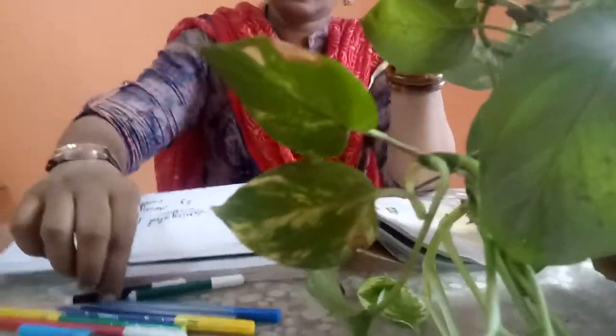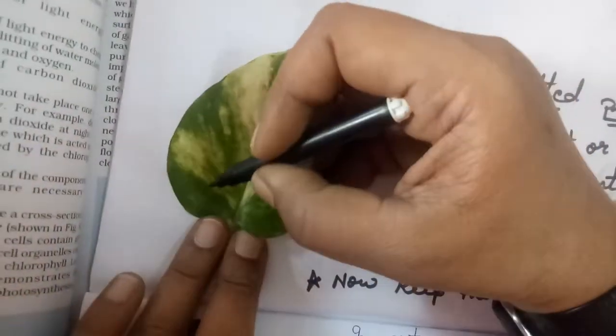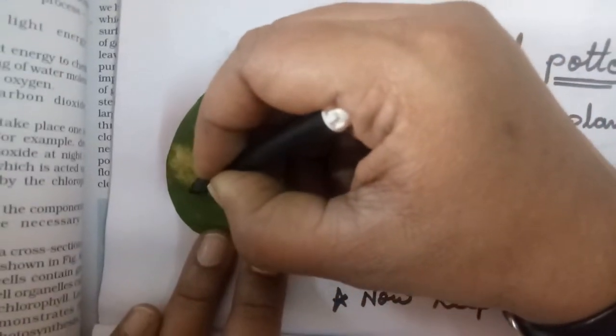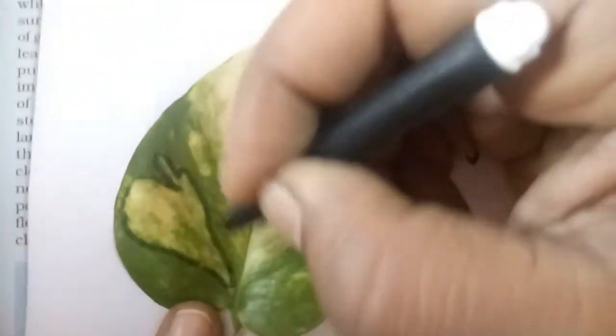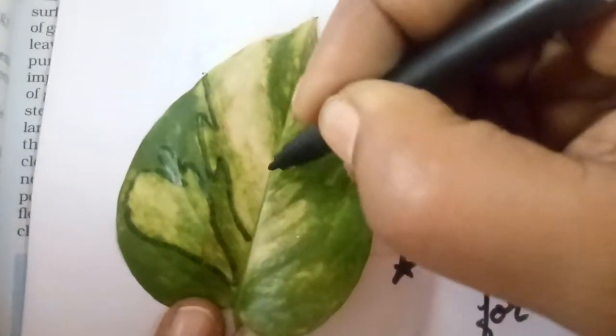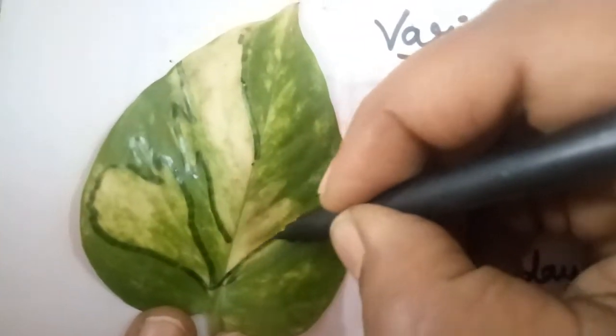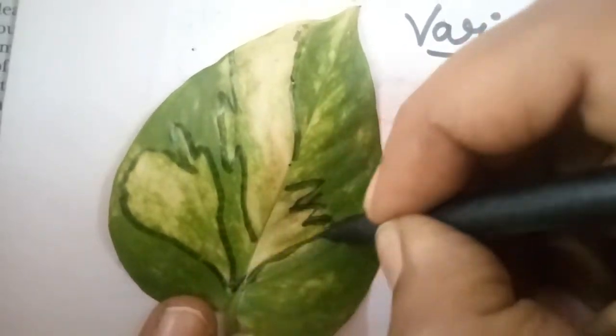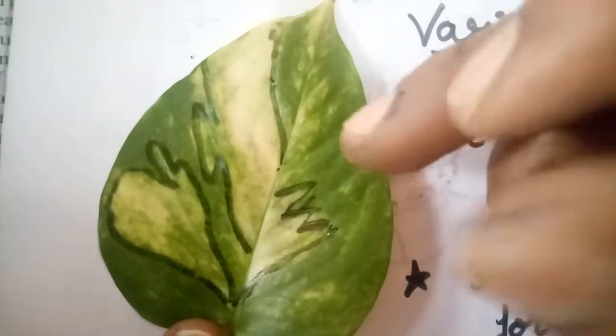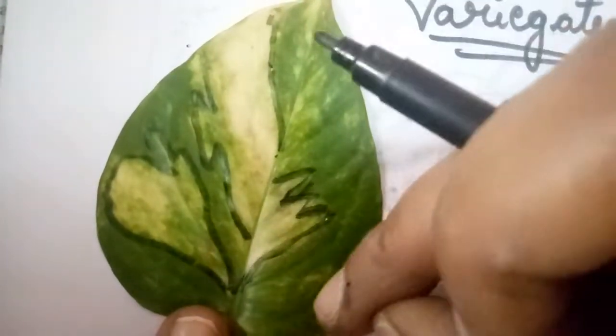And on this leaf, what you do is you have to mark here. You have to trace like this with the help of a black sketch pen. You can trace the parts which do not have the chlorophyll pigments. Okay, so in this manner you can see I have traced the part here. So this is the area where chlorophyll pigments are not present, and in the other area you will see the green color chlorophyll pigments.